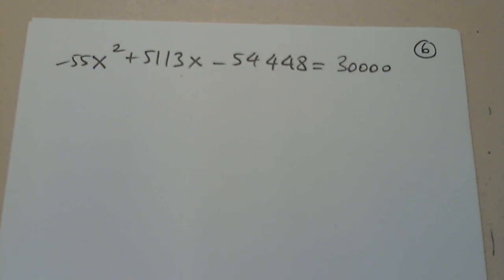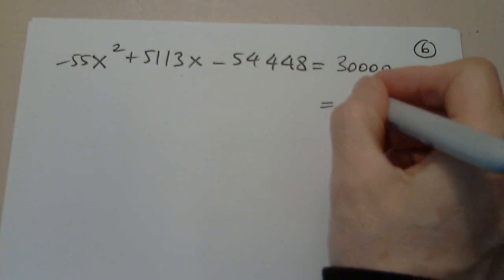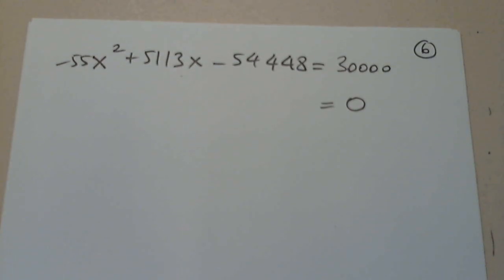Add 54,448 to both sides. I don't want to do that because I will never complete the square on something like this. Can you? Yes, but it's a tremendous amount of work. So here I will not complete the square. I will never ever complete the square unless you force me. If you don't force me, I will never use completing the square.